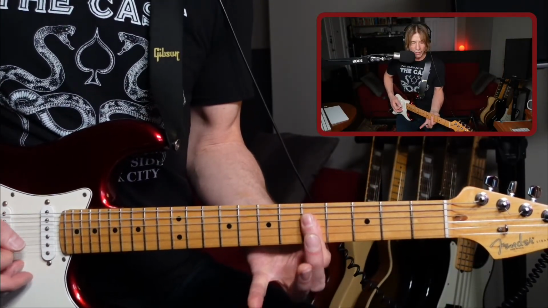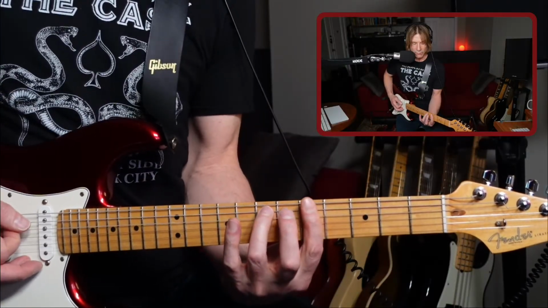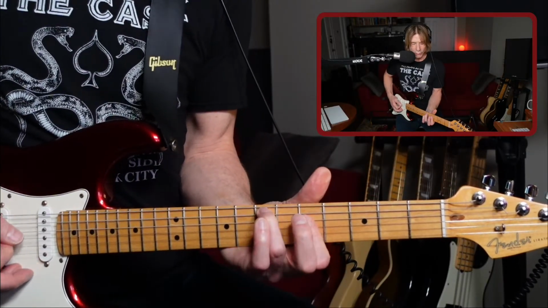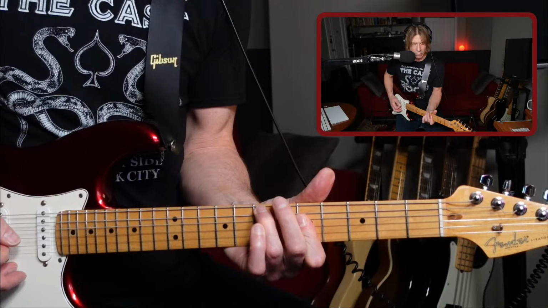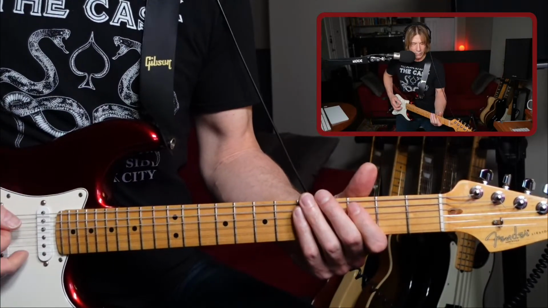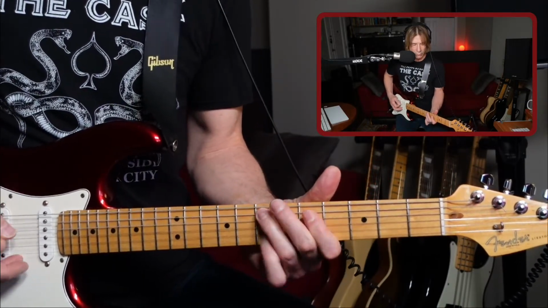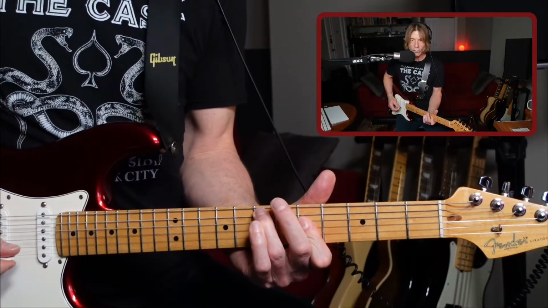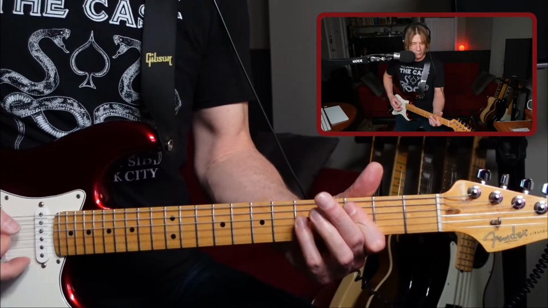And I played that C chord here, same chord, but I'm playing it starting on the third. Very classic riff. So that's a first inversion C.